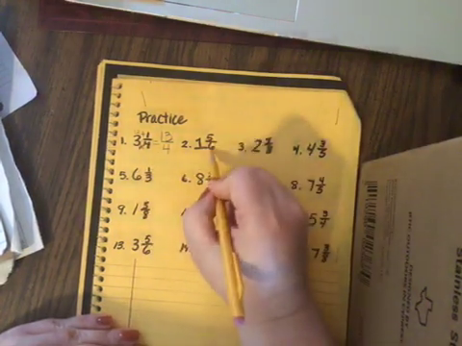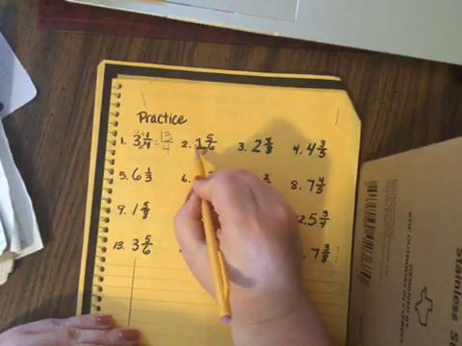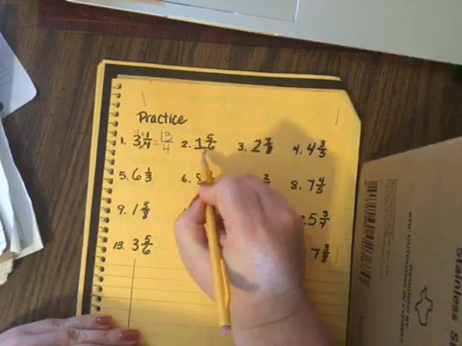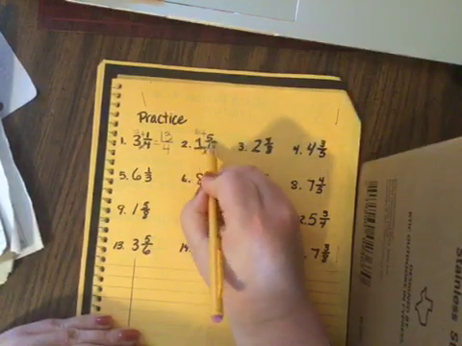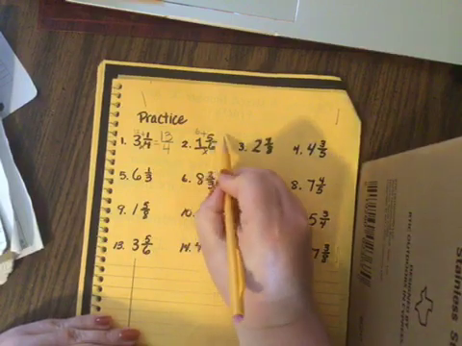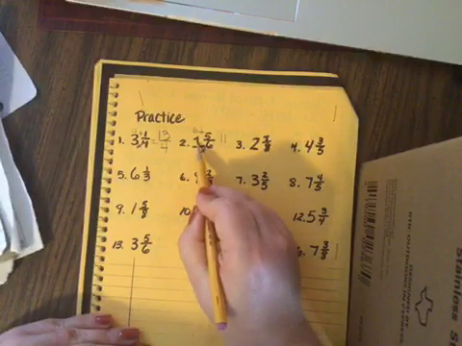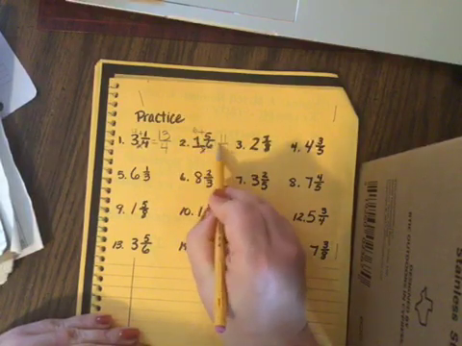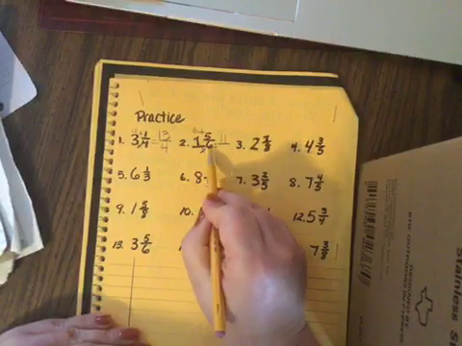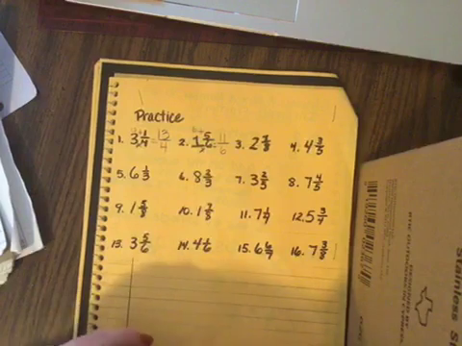Let's try number 2. 6 times, right, denominator times whole number. 6 times 1 is 6. 6 plus 5 is 11. And we use the same denominator as what was in the mixed number, 11/6.